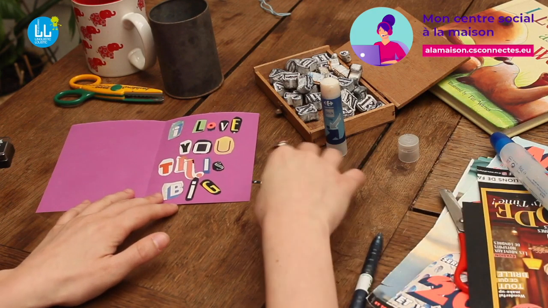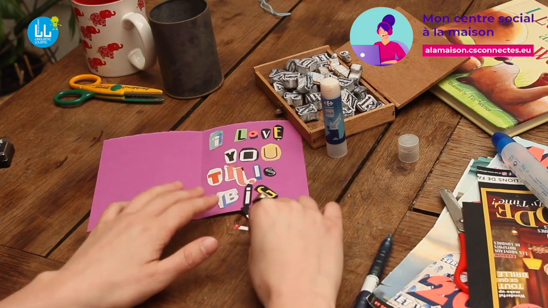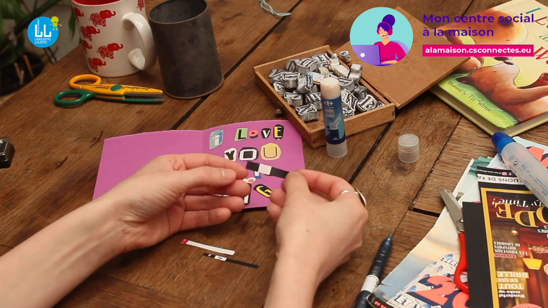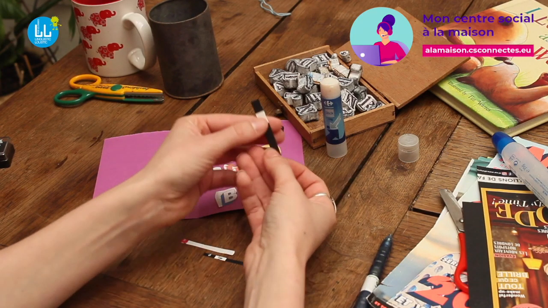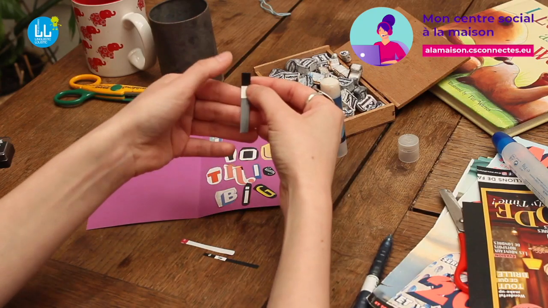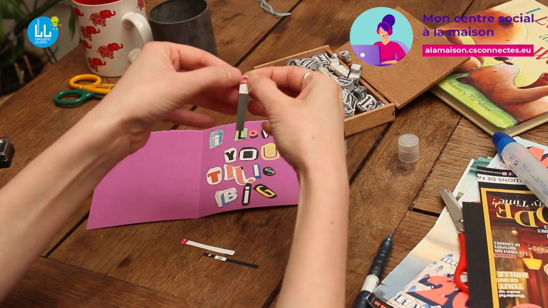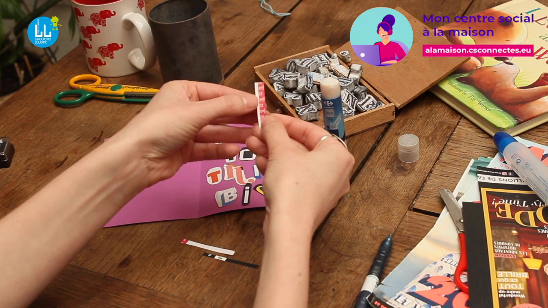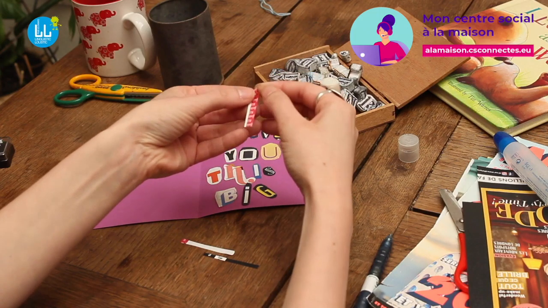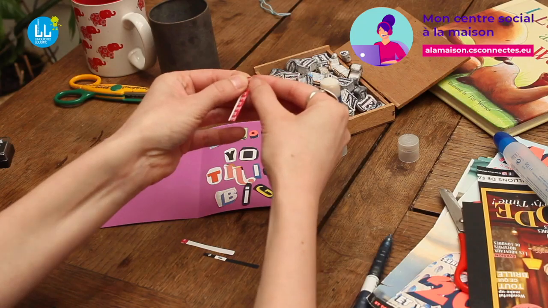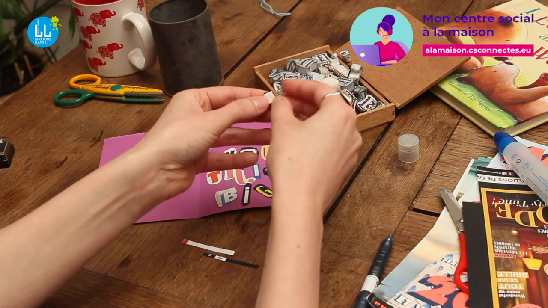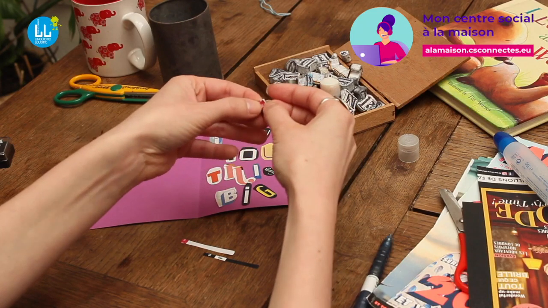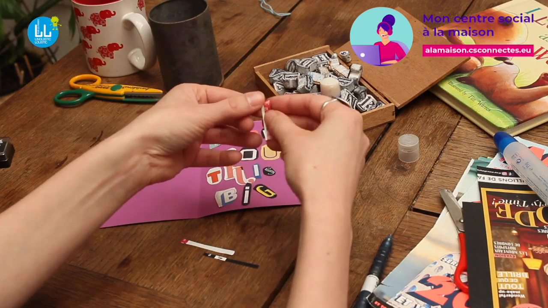Our special effect will be easy to do. You just need to make a small accordion with the strip. To do so, you just fold it a little bit like this. Then you turn it. And then you fold it a little bit. And then you turn it. And then you fold it again. And you turn it. Yeah, you start to get it.